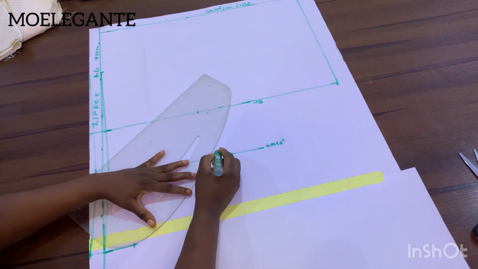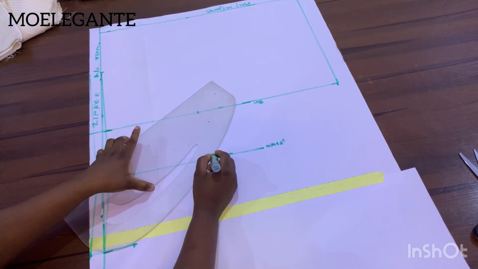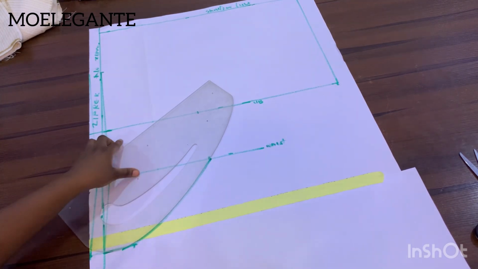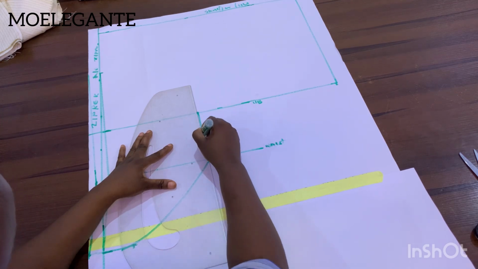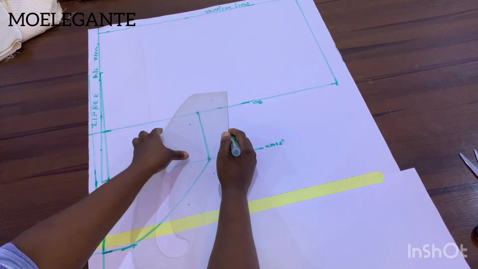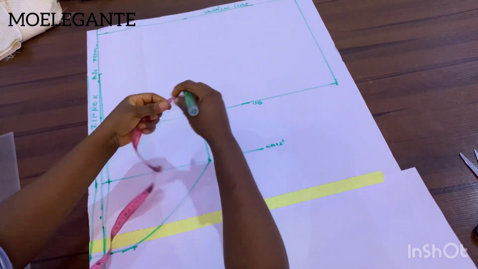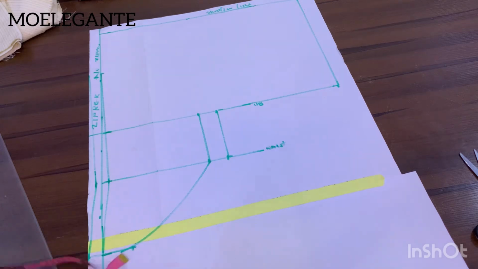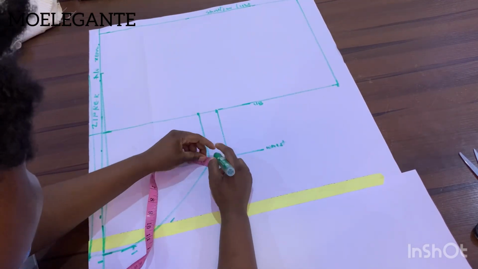You can see that I'm using the curve part of my pattern master, and that is all for the pattern of this dress. The next thing you want to do is just connect the side seam and add your zipper seam allowance. The allowance I'm going to add for this dress is going to be 1.5 inches. You can work with any zipper allowance of your choice, but for me I'm going to work with 1.5 inches.